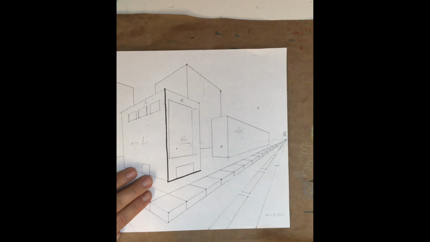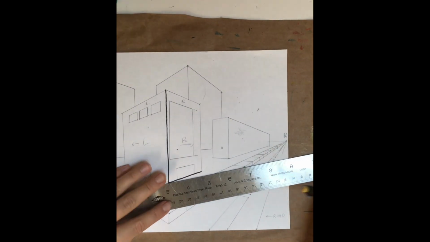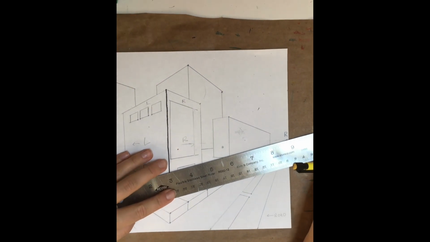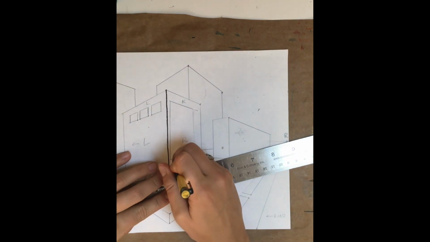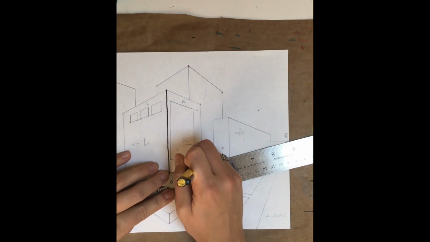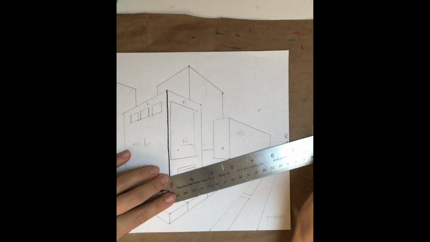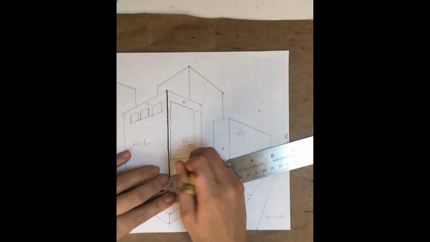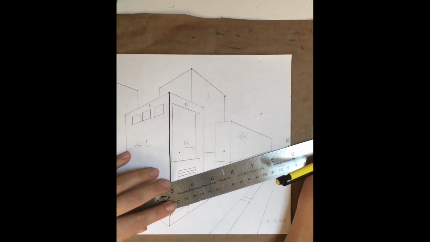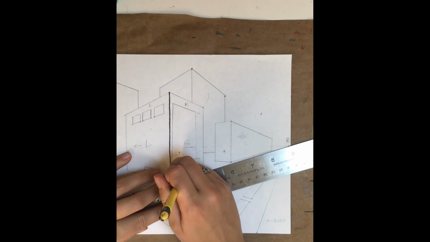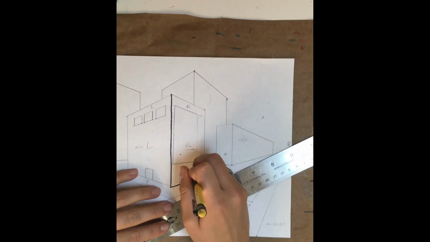Okay, so maybe that's a garage door. Maybe my garage door wants to have stripes on it. I would then line up each stripe to the vanishing point like this, line it up, go across. So everything needs to go to the vanishing point always, even if it's decorative like this.